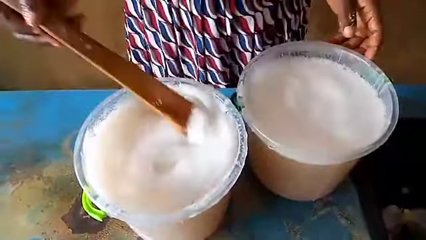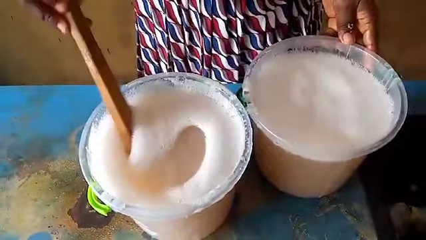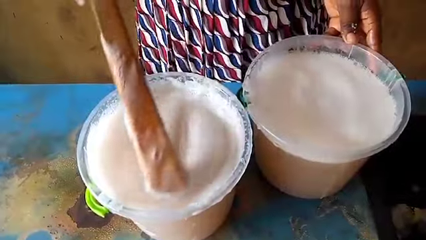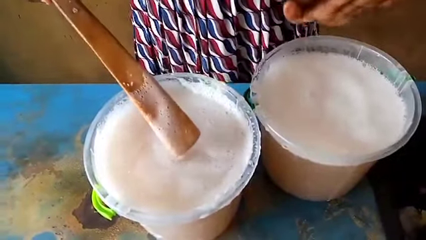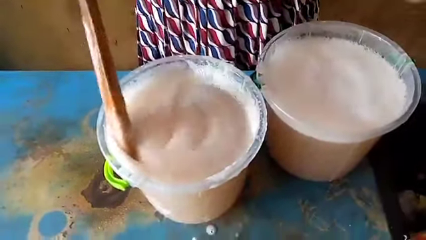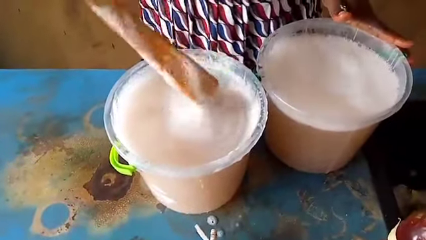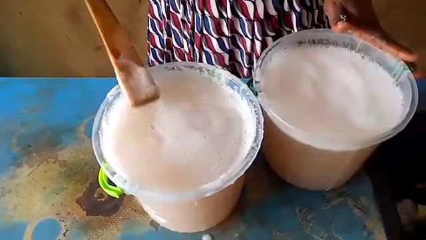Just like I said, it's still very thick. If you need to add more water to make it up to 15 liters, fine and good, because this bowl is 5 liters. So what I have here is 10. If you still want to make it up to 15, you can go ahead and add more water.